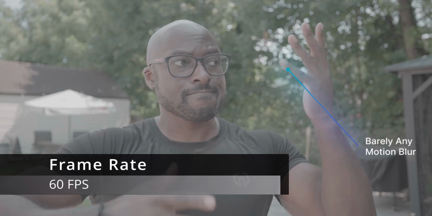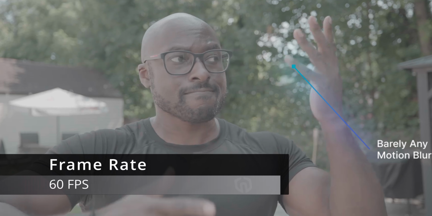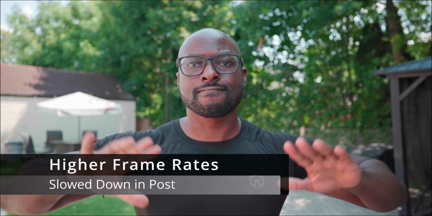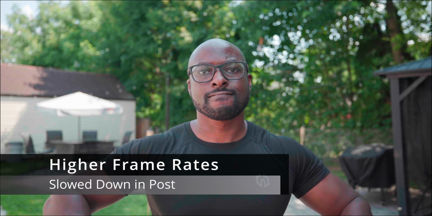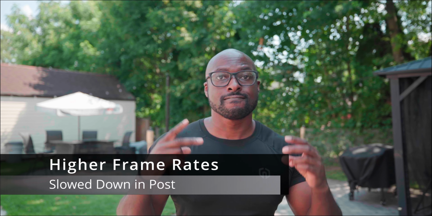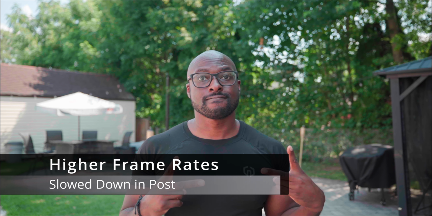Now, 60 frames per second is ultra smooth footage. It's often used for sports or action. At this frame rate, motion blur tends to completely disappear and the footage looks somewhat unnatural to the eye. But those higher frame rates, we're talking 60 frames per second, 120 frames per second, and even 240 frames per second, are absolutely great for slow motion because they give you more frames to work with when you slow it down in post. And that's how you get the slow motion footage.